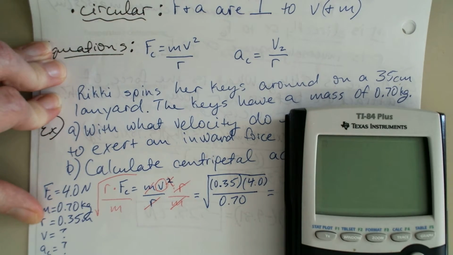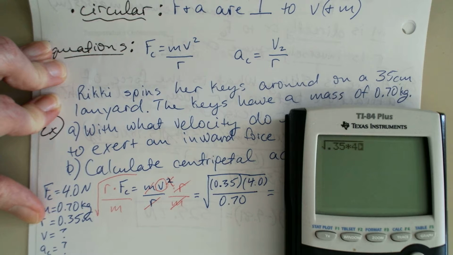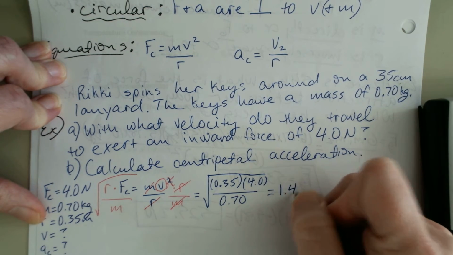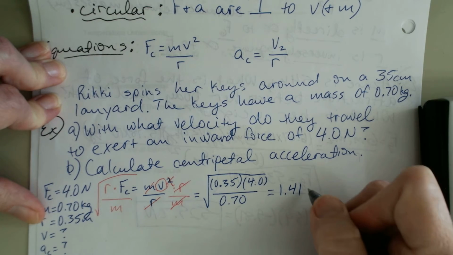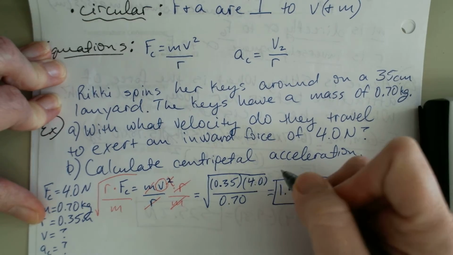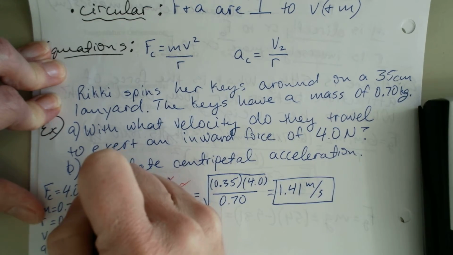So, square root of 0.35 times 4 divided by 0.7, 1.41. And the unit for velocity is meters per second. So that's the answer to part A.